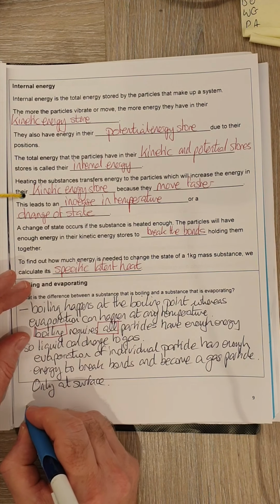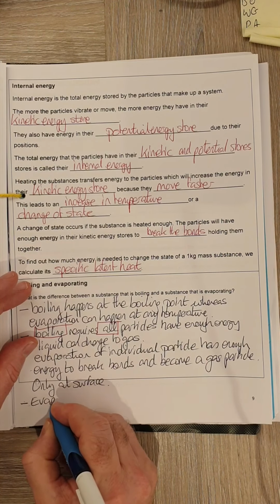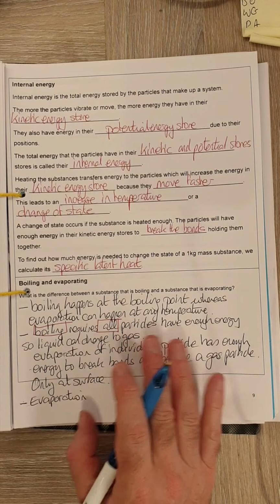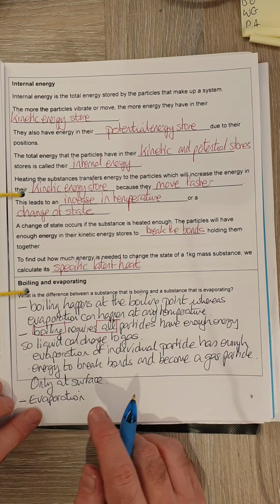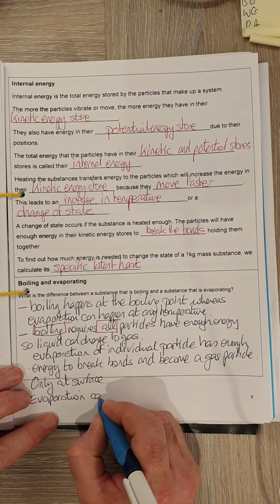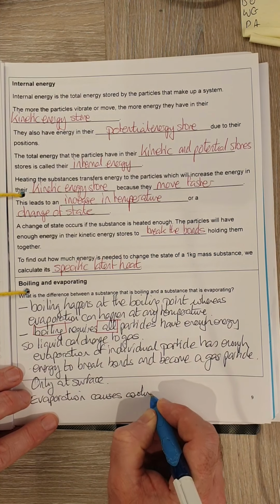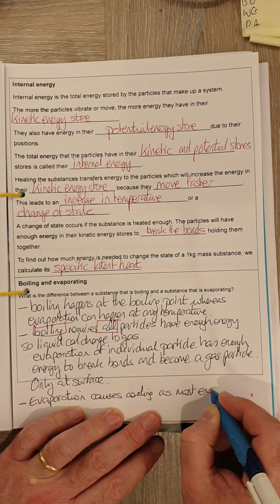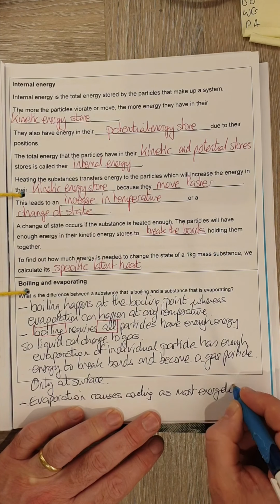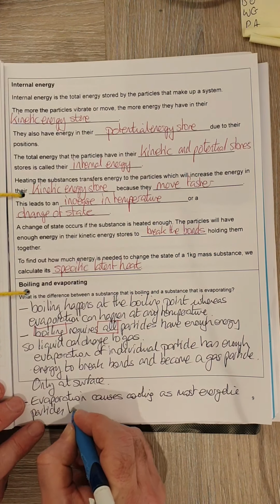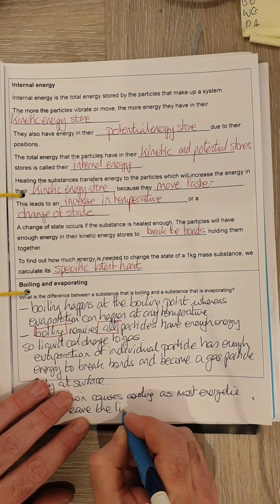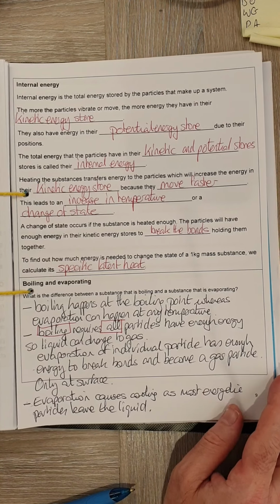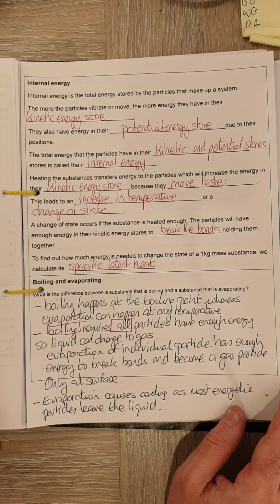Now, with boiling, we're putting heat in, but the temperature doesn't change because all the heat is being used to give the particles enough energy so they can break all the bonds. But evaporation causes cooling, it causes the temperature to go down. Why? Because the most energetic particles leave the liquid. So the particles that are left have less energy, and temperature is a measure of, on average, how much energy the particles have.